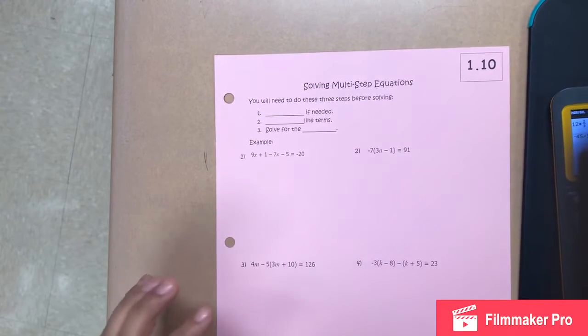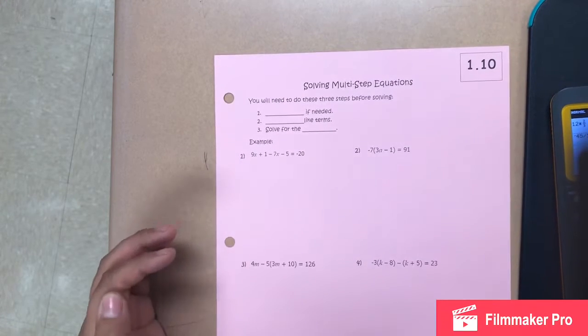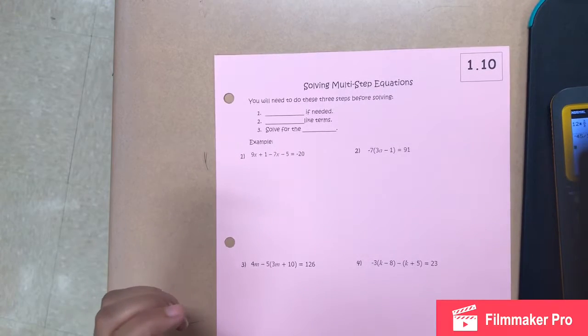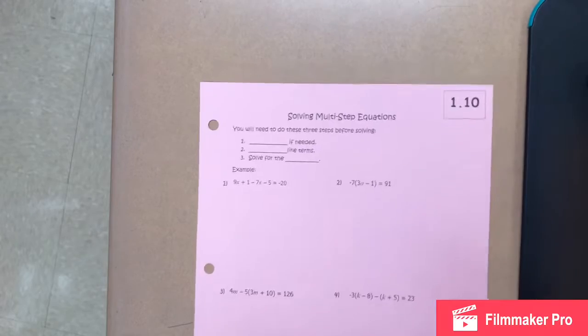Okay, so introducing multi-step equations. So remember, one step means there's one operation, two-step means there's two operations that you have to take care of, and multi-step means it could be three or more. So it helps to follow certain steps as you're solving for these, so it's not so overwhelming.